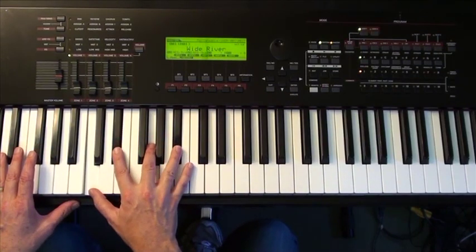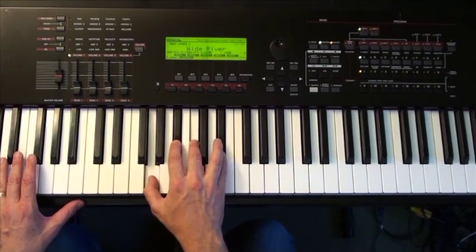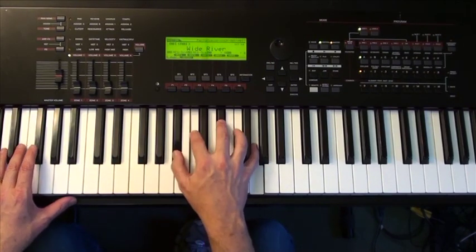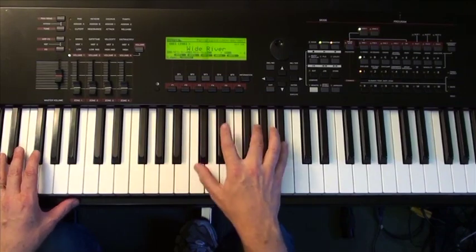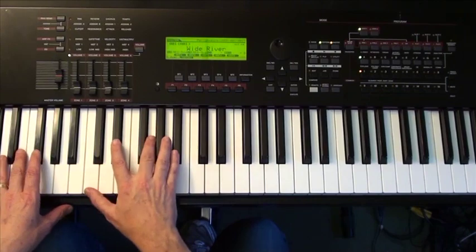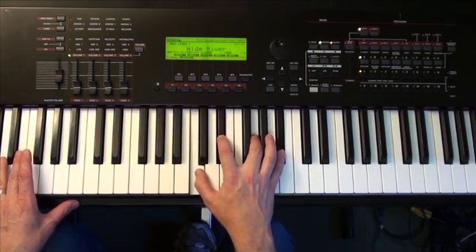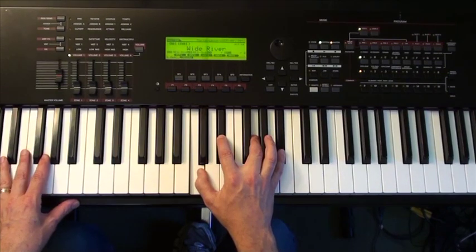Now I'm going to go to the next inversion up, so I'm going to put the C on top. Now I'm going to put the E flat on top. Now I'm going to put the B flat on top. The G and then the B flat. So once again, and that's a minor 7th chord.